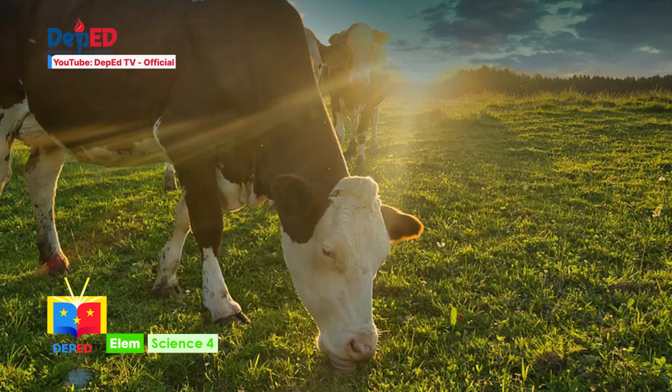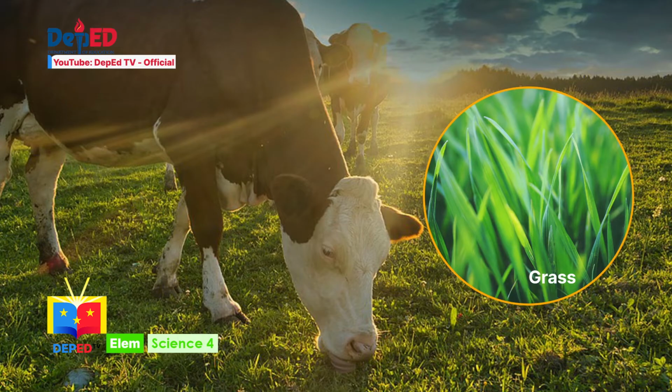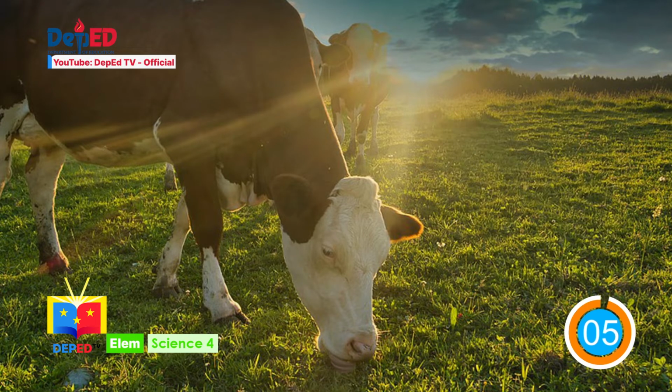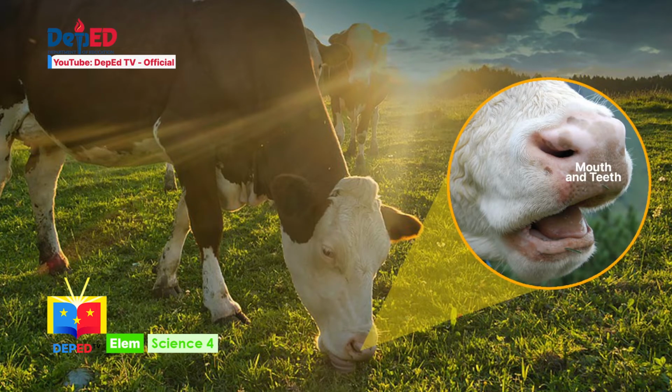Next animal is a cow. What do cows eat? Look at the picture. The food being chewed by the cow is the grass. What body part of the cow is used for getting and eating its food? The cow uses its mouth and teeth in getting and eating its food.